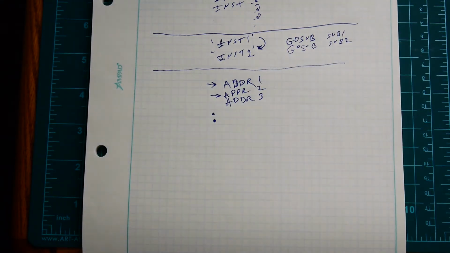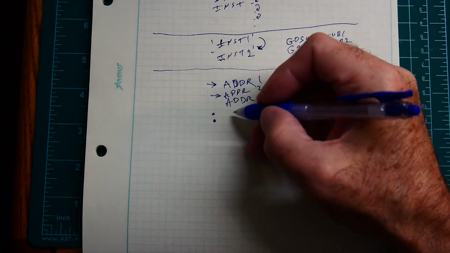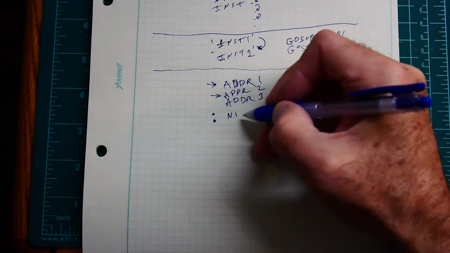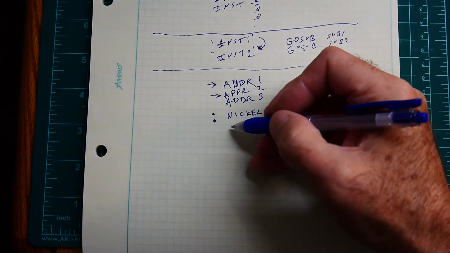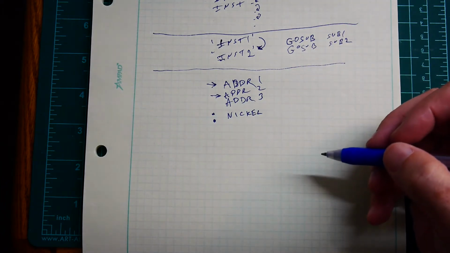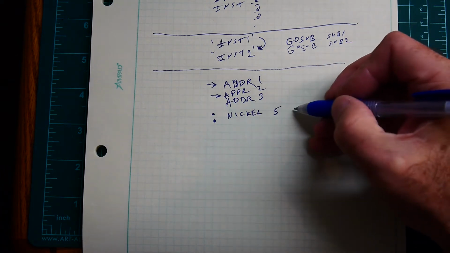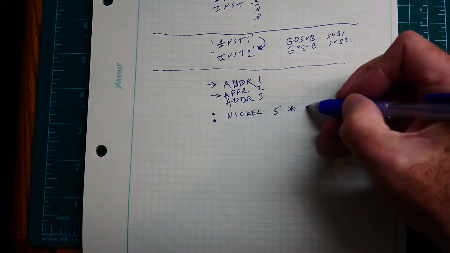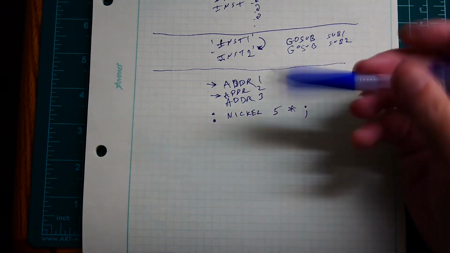Colon says, I'm going to want to create a new word, and we'll say nickel. And it says, okay, that's the name of the new word. And then you're going to say 5 multiply. Okay? And that is what we want it to do.